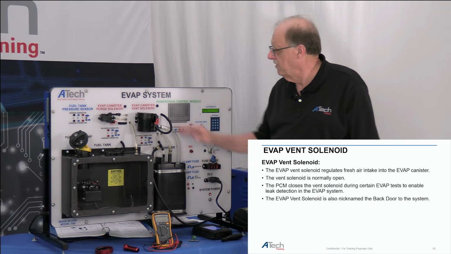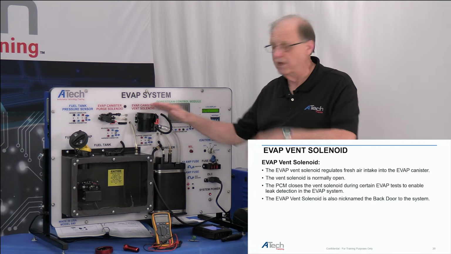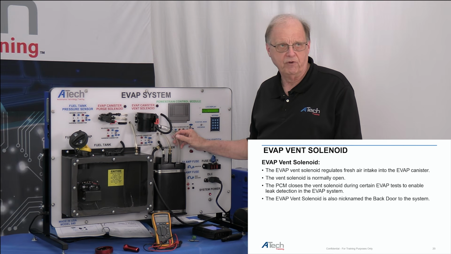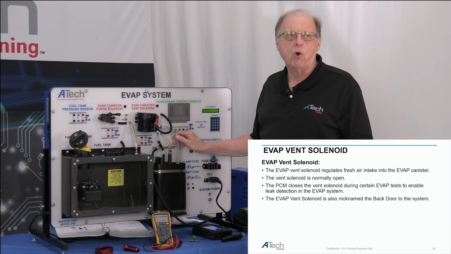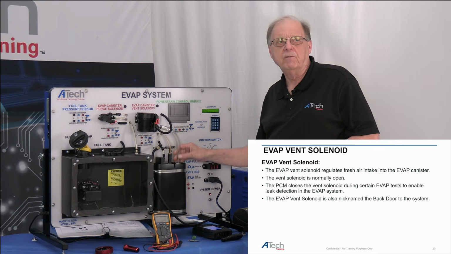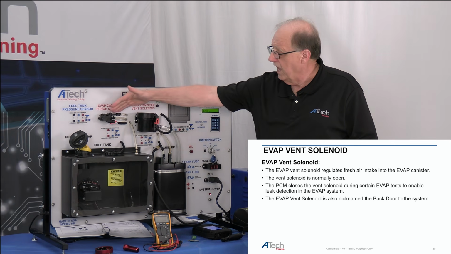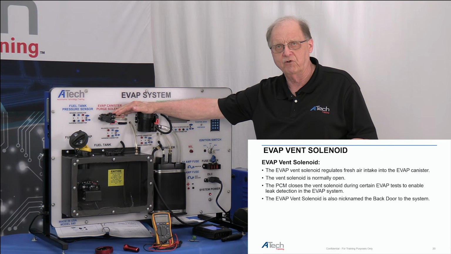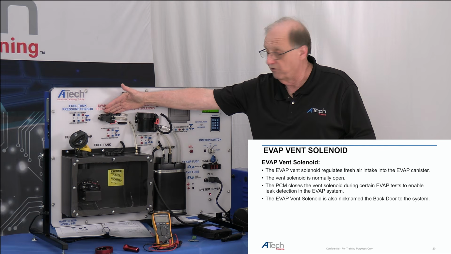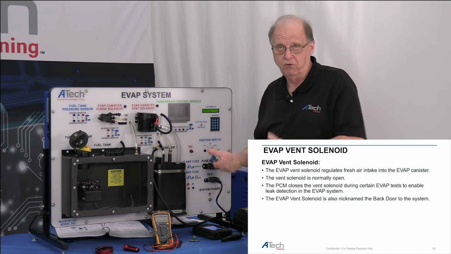Okay, the canister vent solenoid's here. It's the back of the system. It allows fresh air to go through at atmospheric pressure. It's normally open, okay? The PCM closes the vent solenoid in order to check for a leak in the system. They'll close that and they will apply vacuum on the side up here, on the purge solenoid, to see a decrease in vacuum. Or they will take an LDP pump or the DMTL pump and apply pressure to the system and look for a leak.